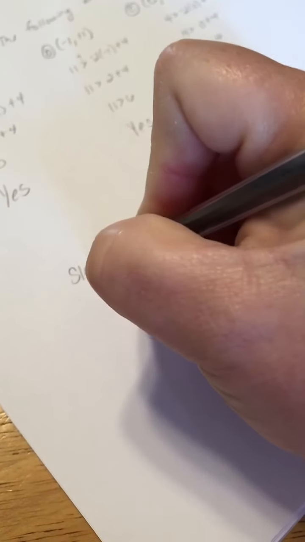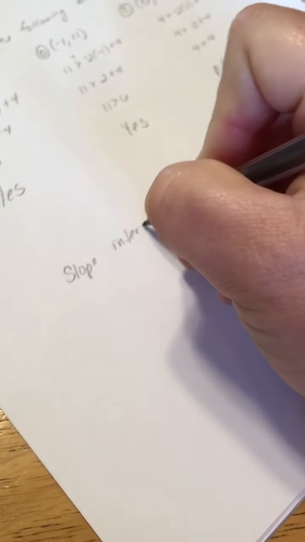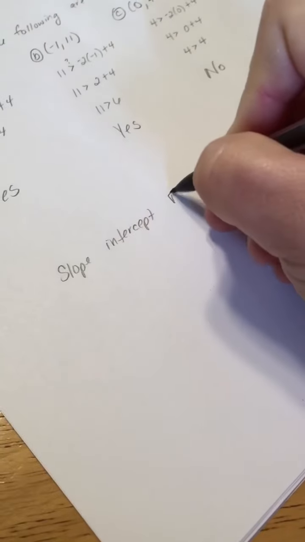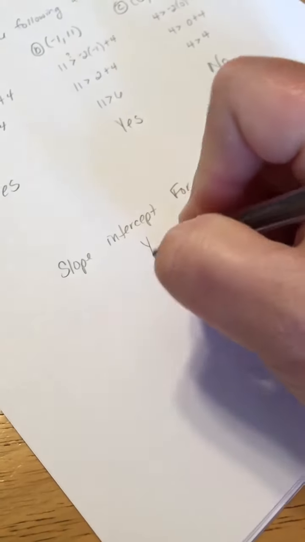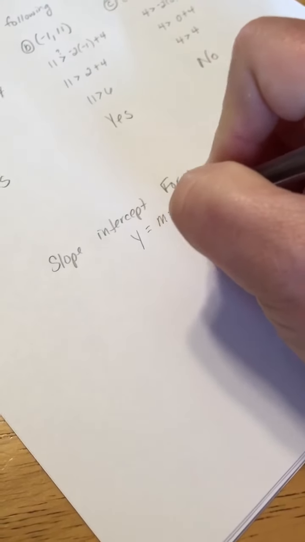Next, we're gonna move into graphing. We are going to graph using slope-intercept form because we have two ways to graph a line, and that was using intercepts and slope-intercept form. So we're going to continue to use y equals mx plus b.